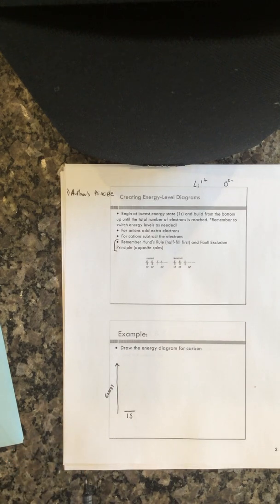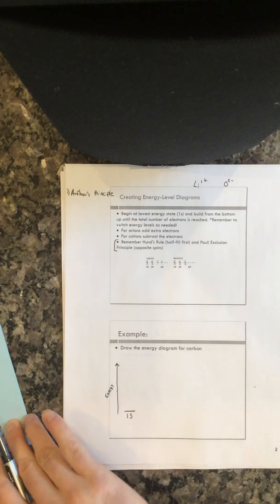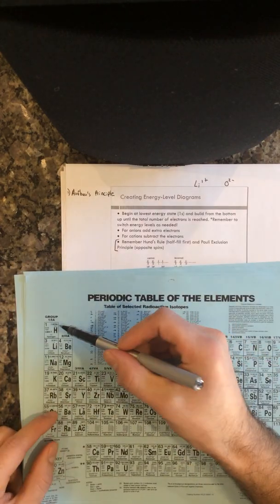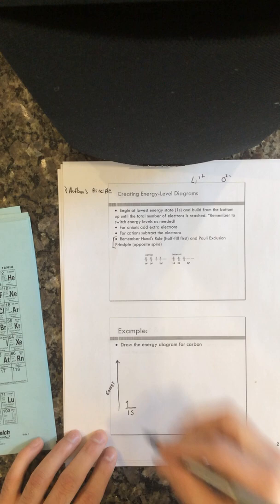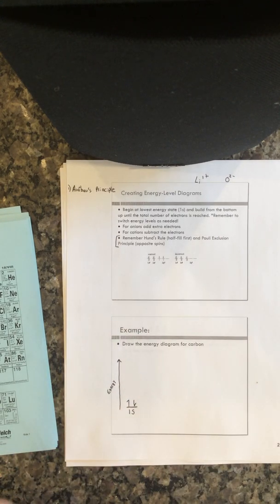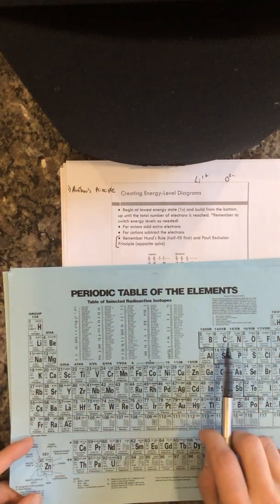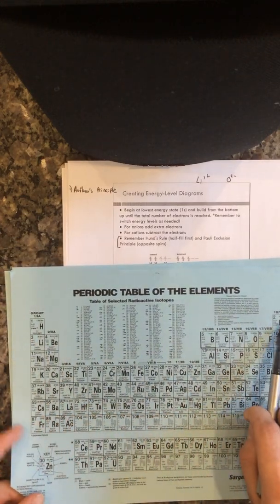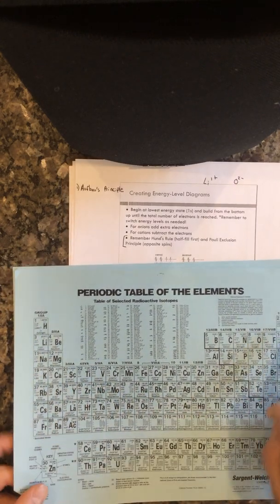Okay. So in your 1s, to get to carbon, we need to pass hydrogen and we need to pass helium. So we're going to put one arrow up to represent hydrogen. This represents helium. Once again, we're just working our way to carbon. So we need 1s, 2 electrons, 1 for hydrogen, 1 for helium. So we have 1 and 2.